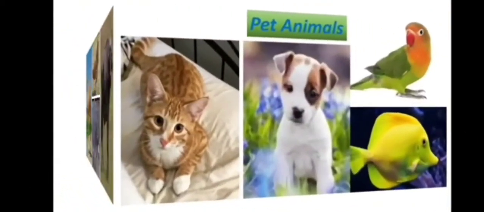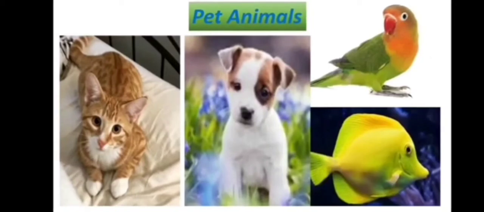And next one is pet animals. Pet animals also are included in domestic animals. These animals live in our homes like our family members. They are called pet animals. You know some examples: cat, dog, fish, parrots, and some other birds. These are some examples of pet animals. We love these animals like our family members.